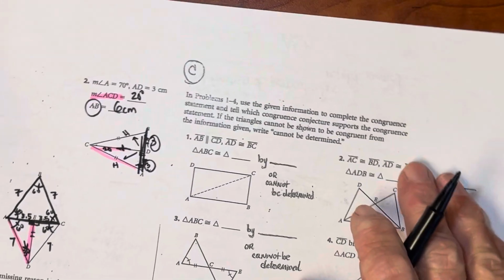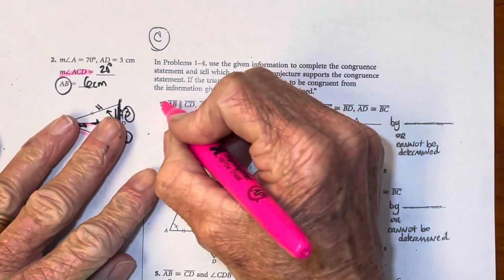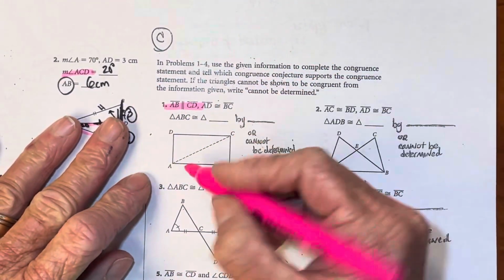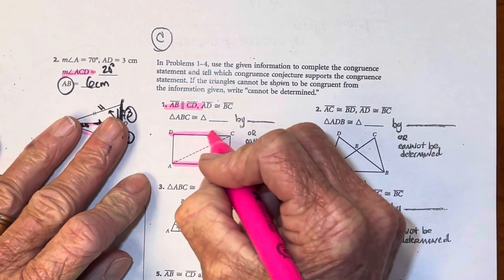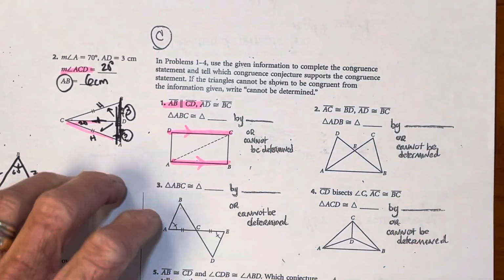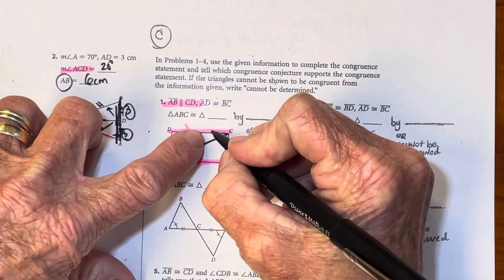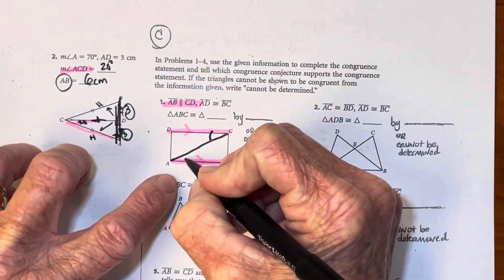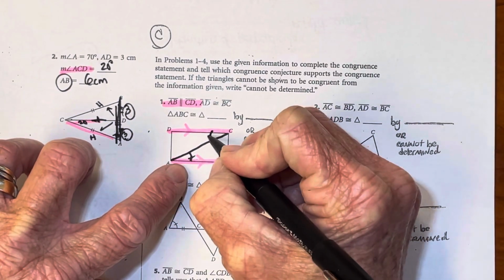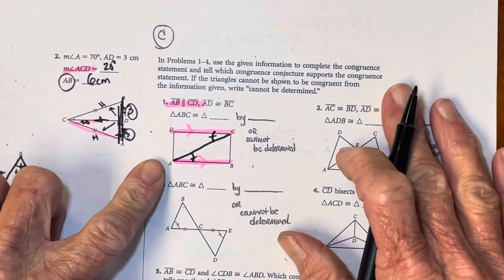All right, and then we just want to decide if we have enough information to see if these triangles are congruent. Side AB is running parallel to side CD. These are parallel to each other, and this is the transversal that cuts them. So the angle formed by the pink line and the transversal, I do know that those will be congruent. Those are alternate interior angles.